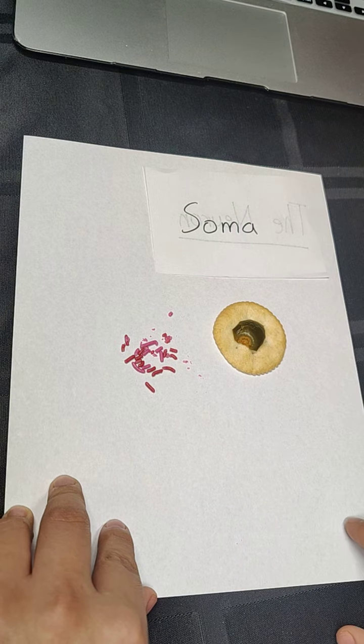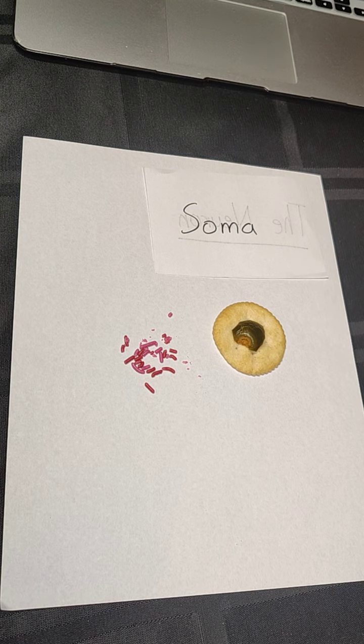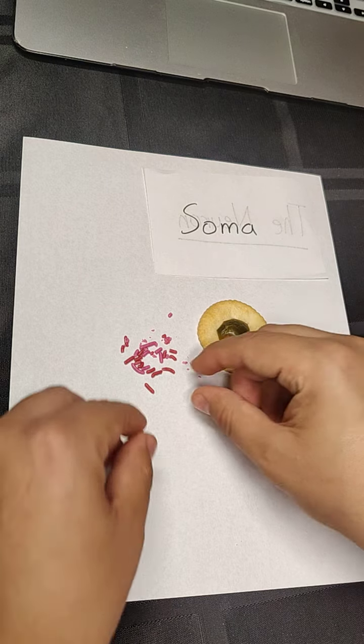This is the soma. The soma contains a nucleus which processes the information coming from the dendrites. Its function is to understand and process all the signals it receives.